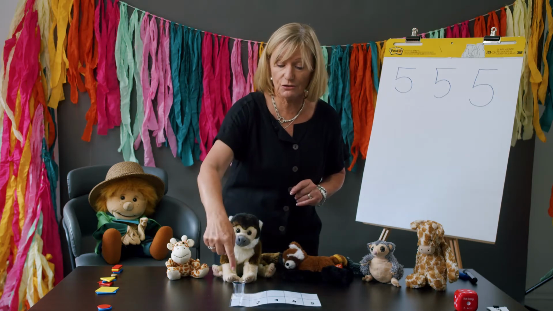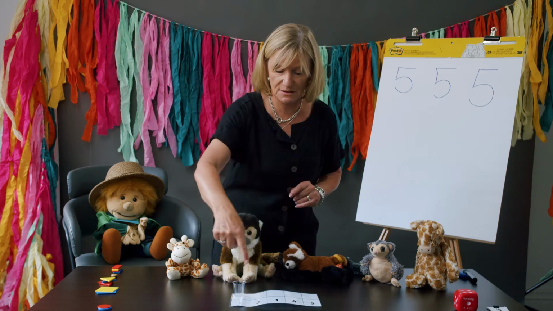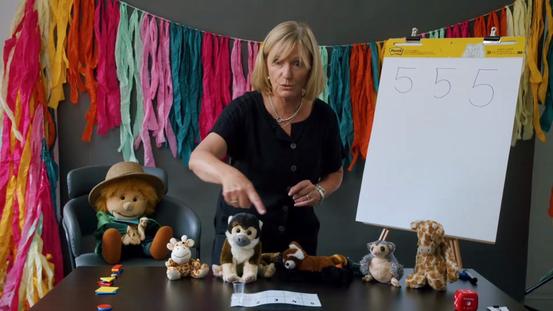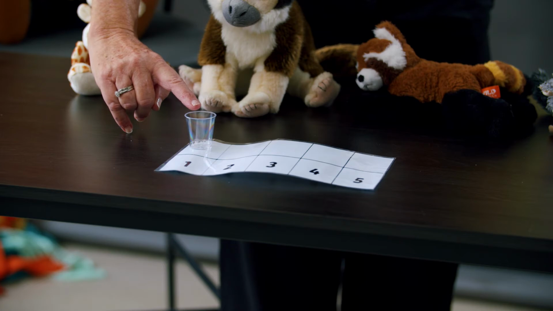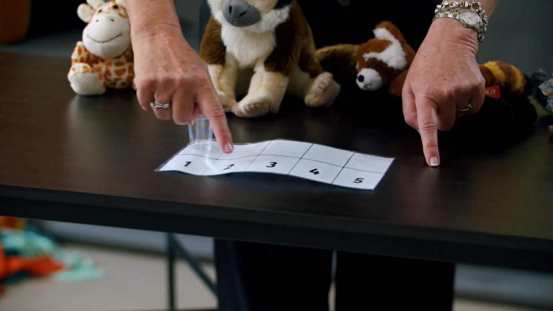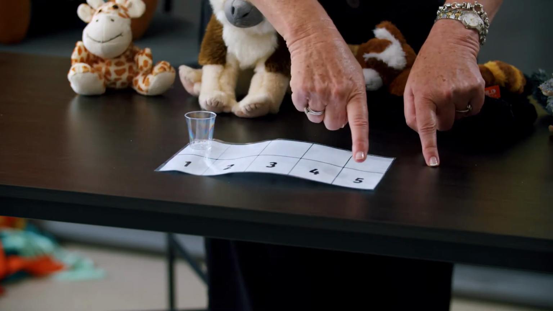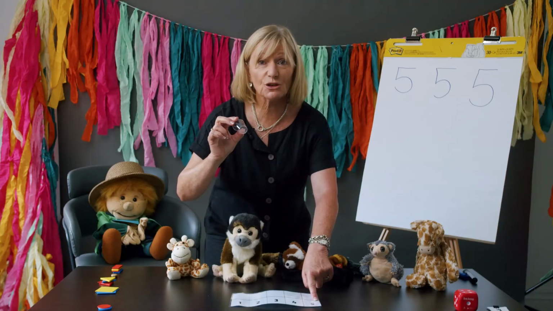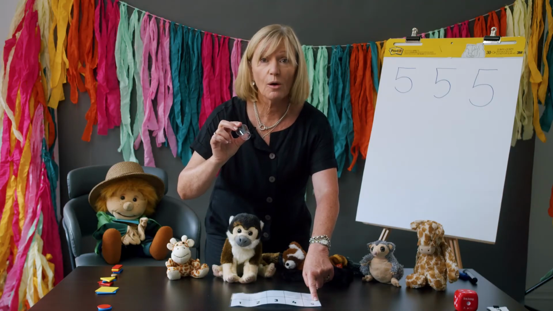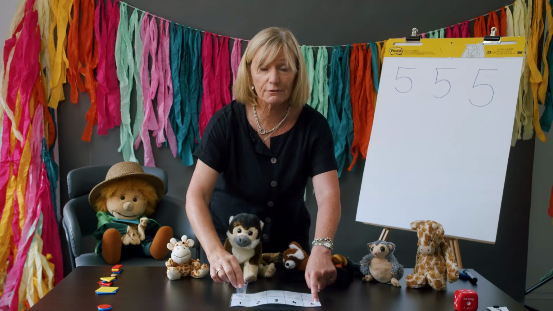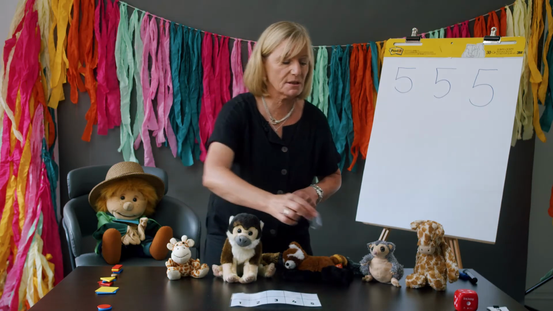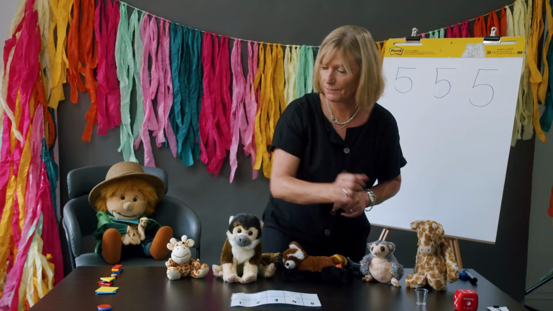Have I got enough cups in this group for all the animals? I've only got 1 cup, but I've got 1, 2, 3, 4, 5 animals. 1 cup is not enough. 1 is less than 5. Let's move it to this side because we know we've checked it.